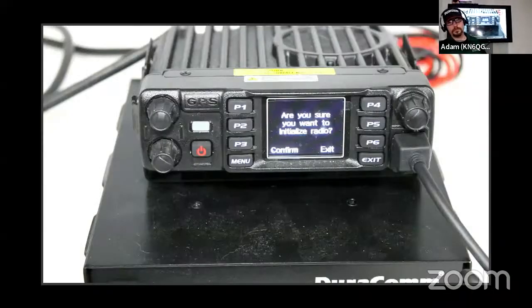What we're going to do is go over to the other camera here. As you can see, this one's already ready to be initialized. So I'm going to initialize this radio, and then we're going to go through the process of setting the date and time.